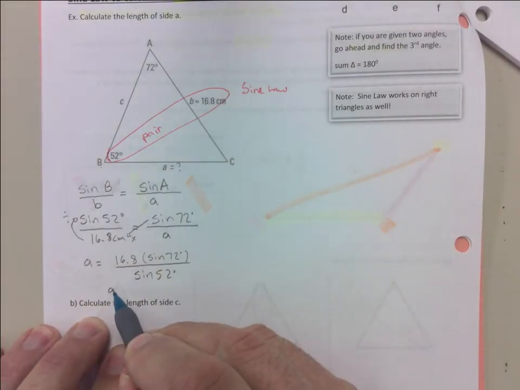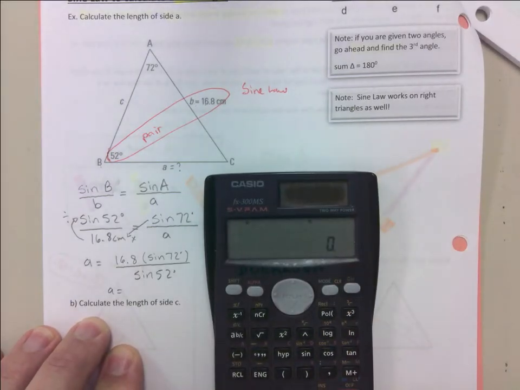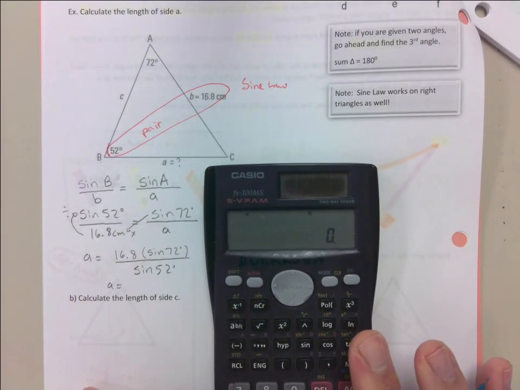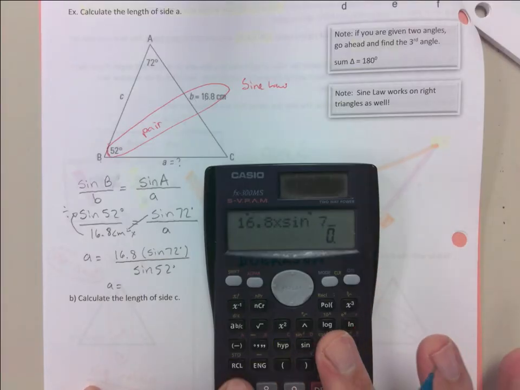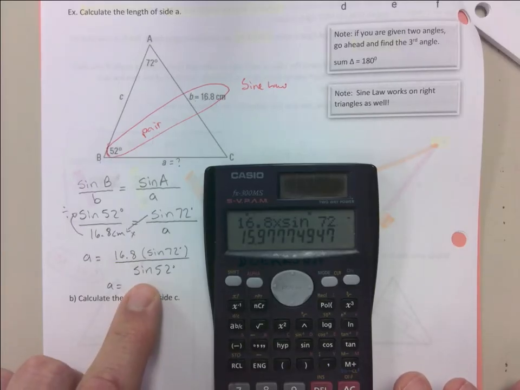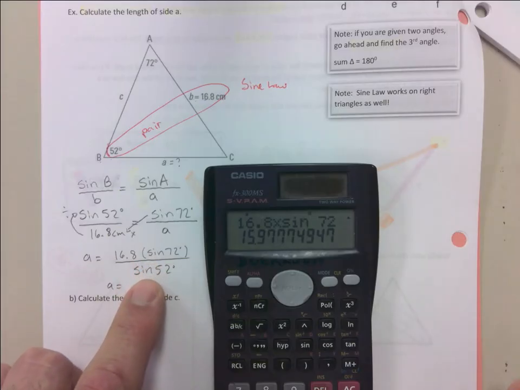I will actually have A is equal to, grab your calculator here real quick, and let's type this in together. 16.8 times sine of 72. You hit equals. Then I hit divide, sine of 52 degrees.